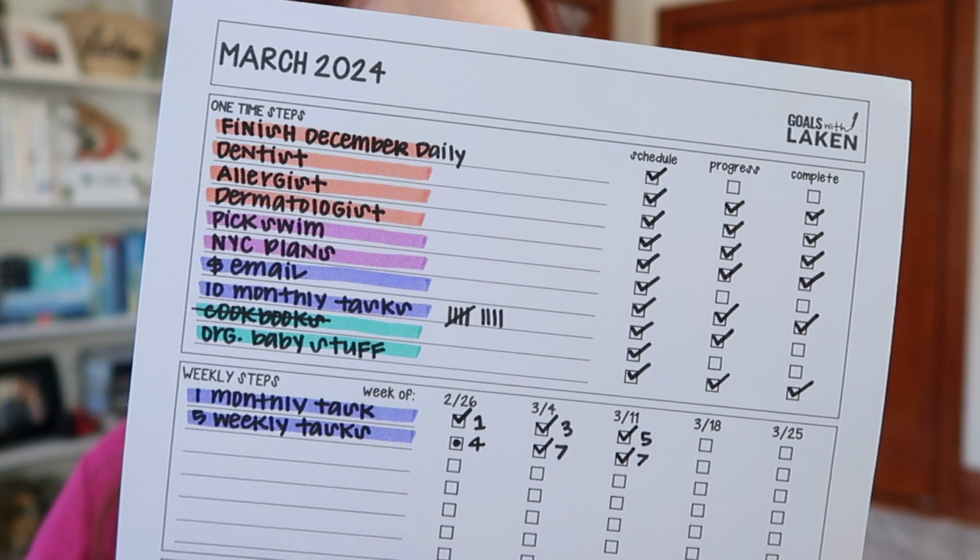All right, the next one-time step was to send the monthly summary email for our finances to my husband, and I did that. Feel good about that one being consistent now, and I will do it every month without it needing to be on my goal planner.